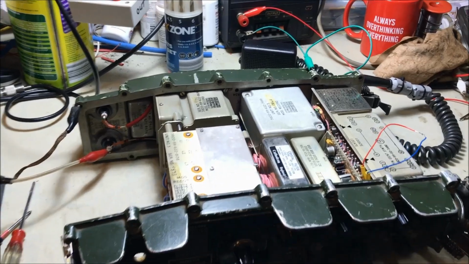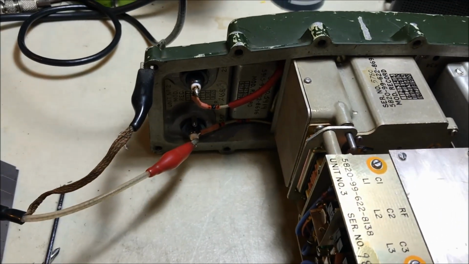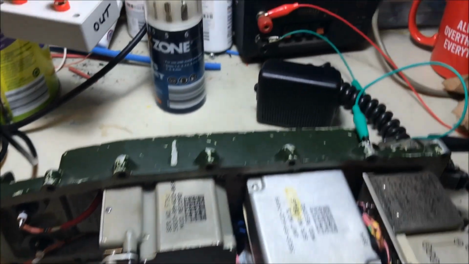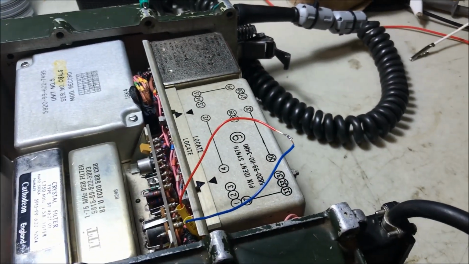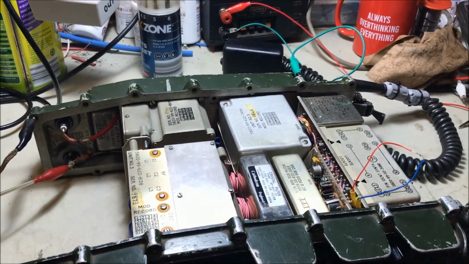Okay, we're back to where we started. We've got the RF generator there generating RF connected into the TR socket. You can hear the wobble there. Wires here are shorted together. Remember that magic number, 15.28.